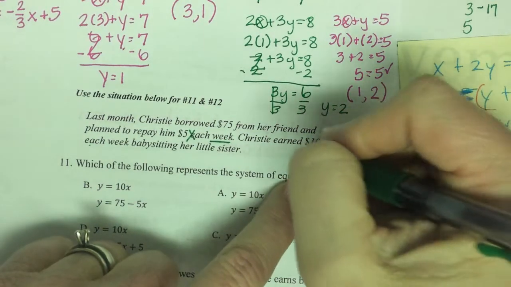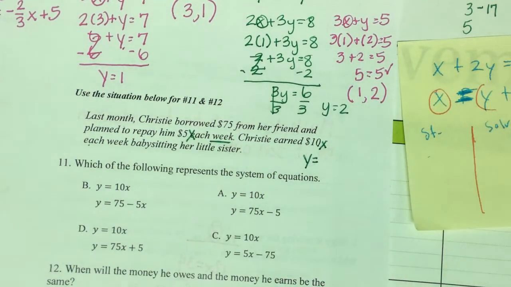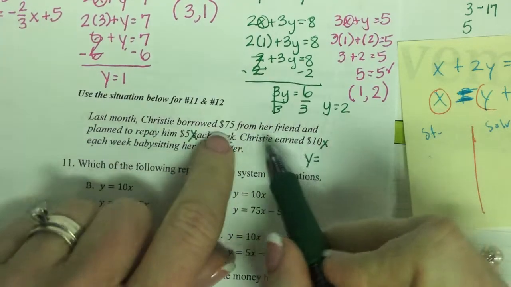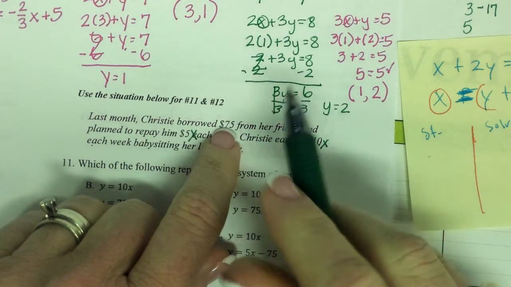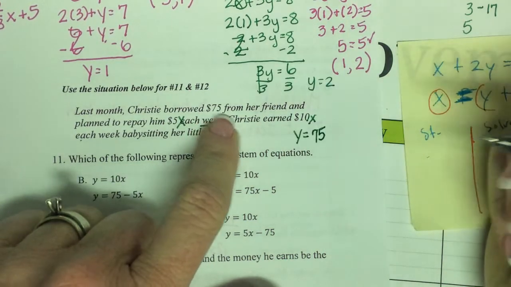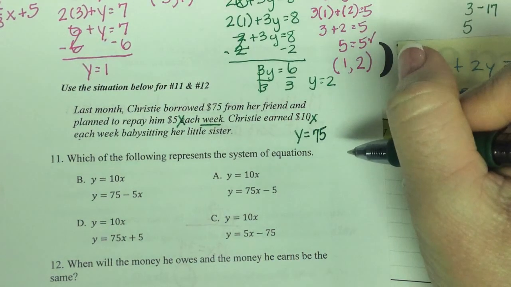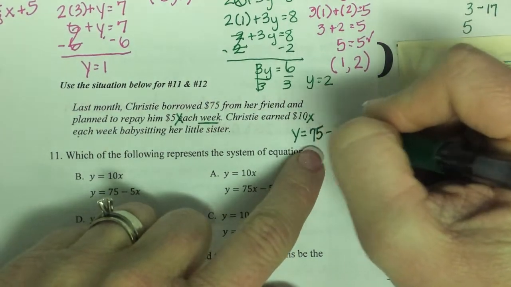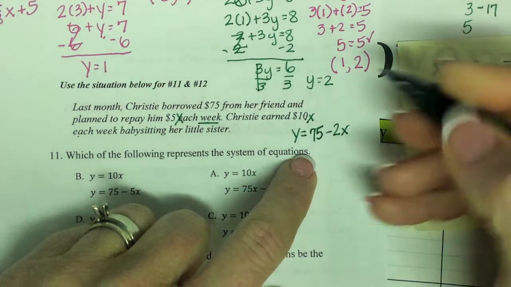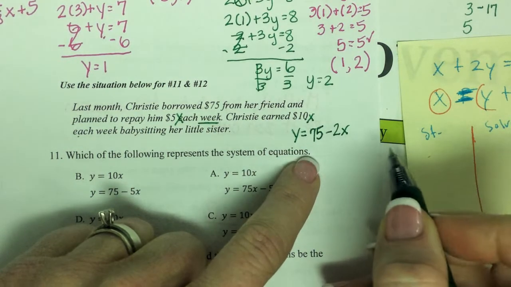So when I write it all out, I know it would be Y equals, right? Because Y is going to be my total, my dollar amount, correct? All right. So she's starting with what in this top part? 75. Because that's what she borrowed. But she's having to repay her friend, right? So am I going to add the 5x or subtract it? I'm subtracting it. Very good. So one equation is going to be y equals 75 minus 5x.